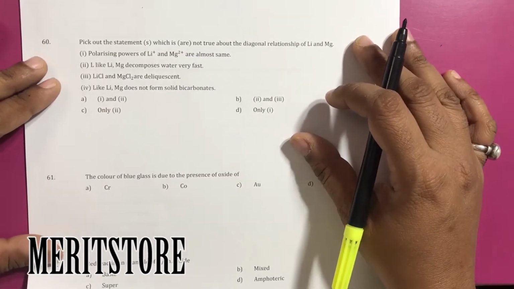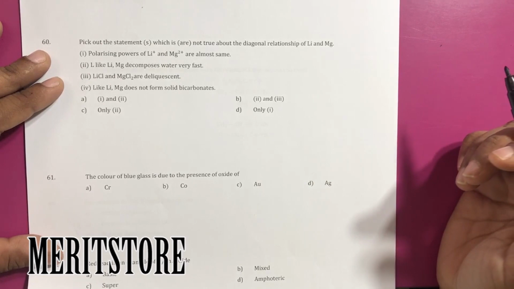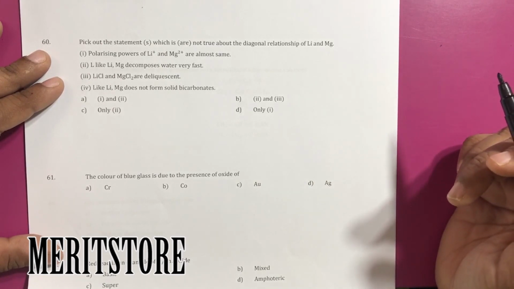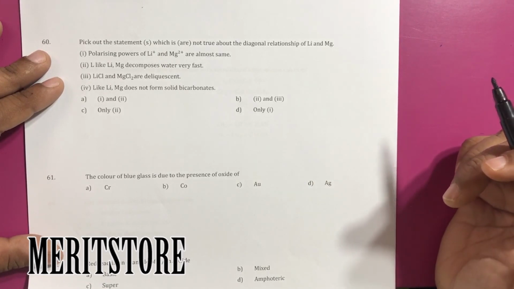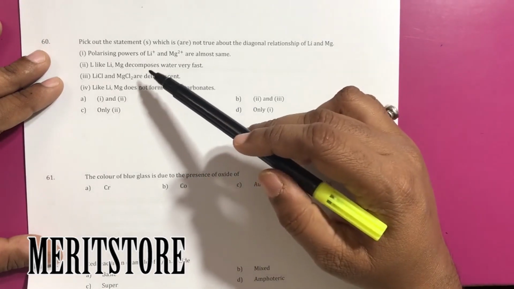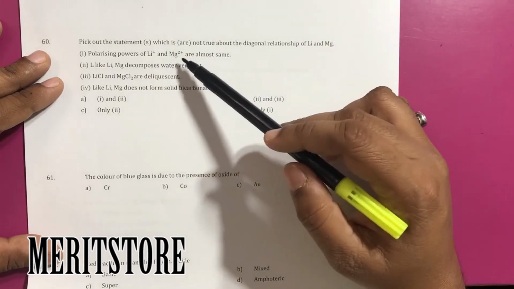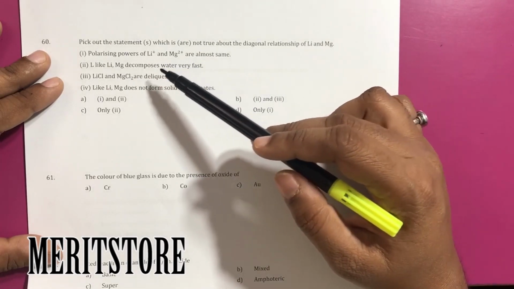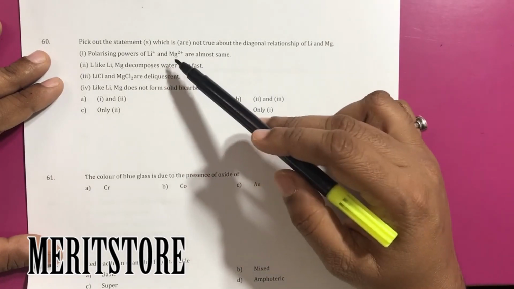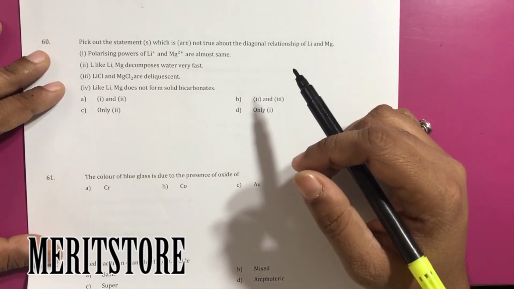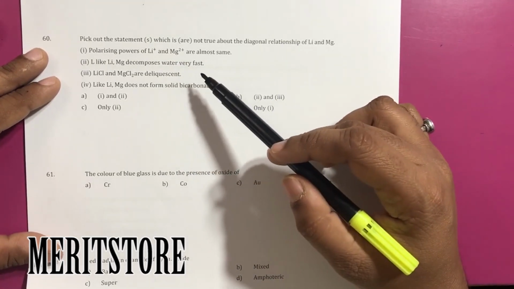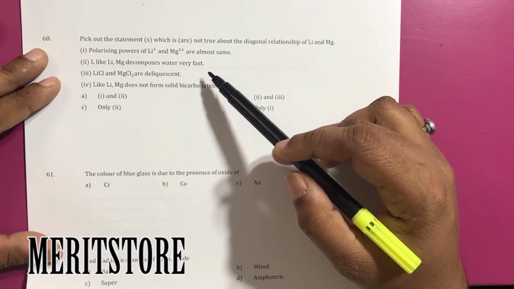Question number 60, pick out the statement which is not true about the diagonal relationship between lithium and magnesium. Polarizing power of lithium and magnesium are almost the same. That is because the ionic radii, after removing a certain number of electrons, that is +1 and +2, become almost the same. Like lithium, magnesium decomposes water very rapidly.